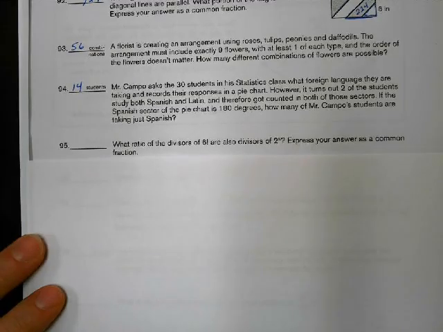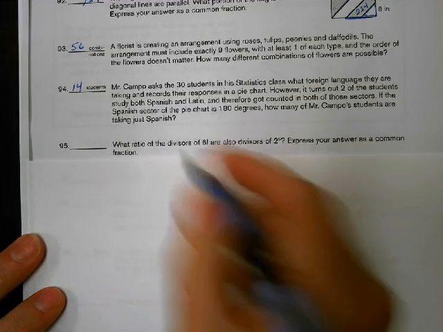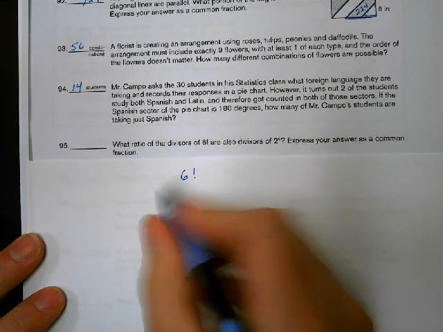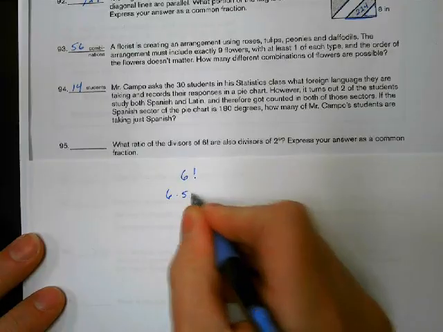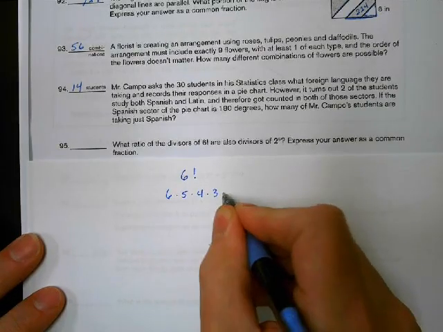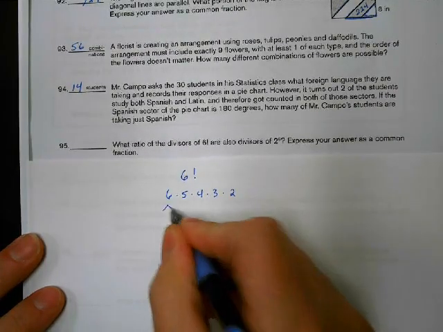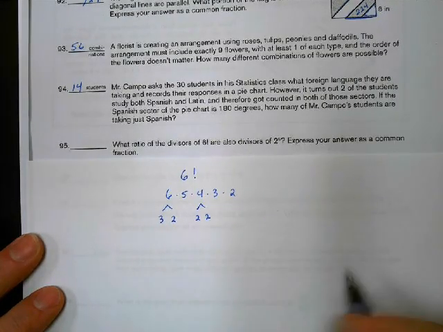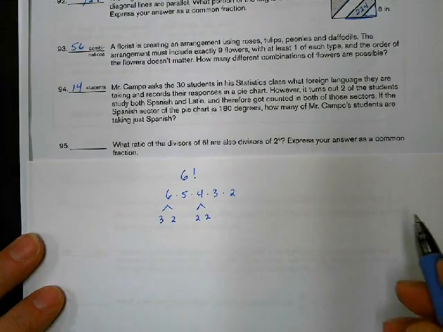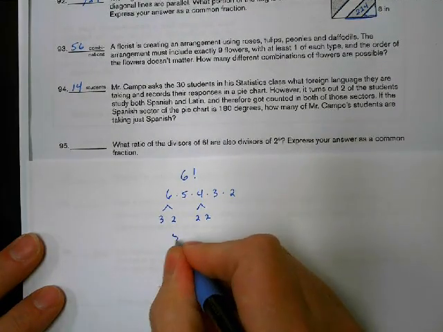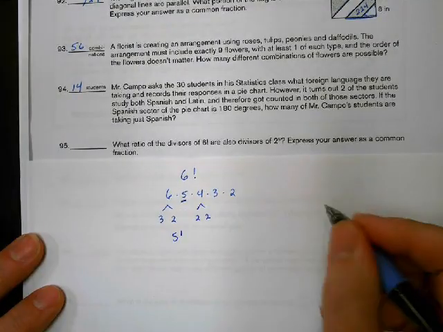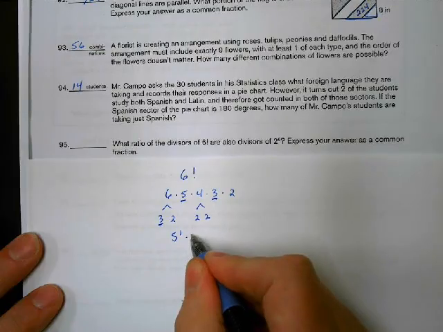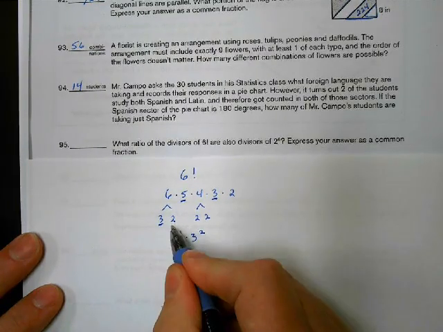Okay, so we've got 6 factorial, which would be 6 times 5 times 4 times 3 times 2 times 1. 6 is 3 times 2. 4 is 2 times 2. So the prime factorization of 6 factorial, we'd have 5 to the first. We got that one. We'd have 3 to the second. And then we'd have 1, 2, 3, 4 2's.